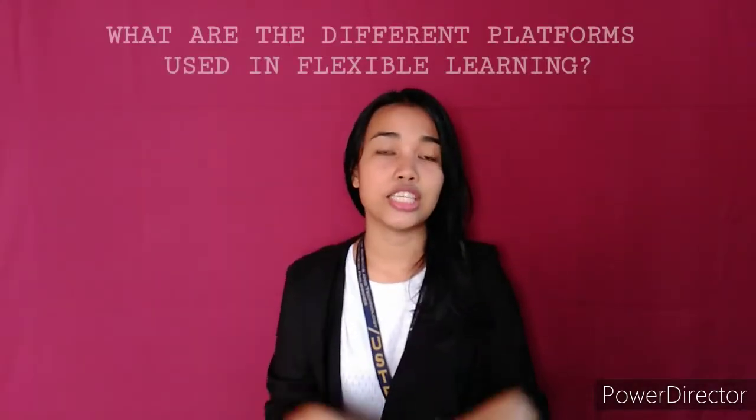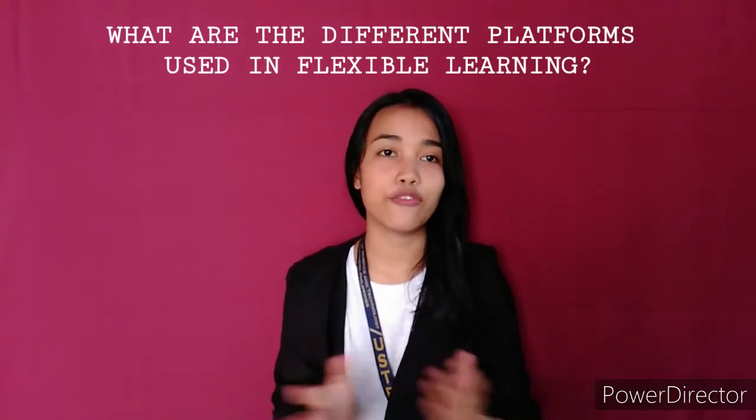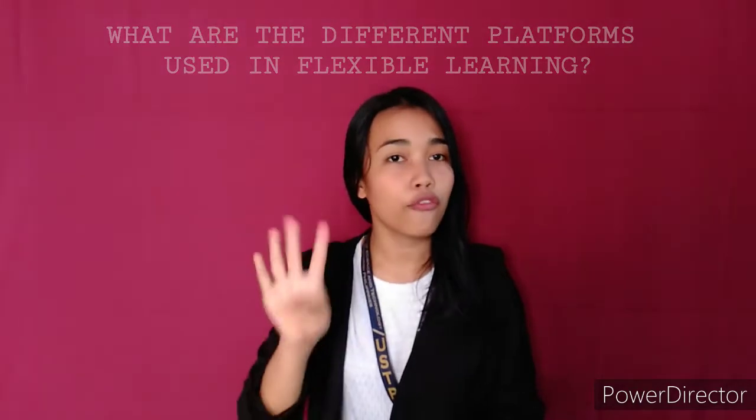What are the different platforms used in flexible learning? Well, there are 4 different platforms that are commonly used in flexible mode of learning, namely Moodle, Google Classroom, Edmodo, and Schoology. Okay, so first let us discuss what is Moodle.